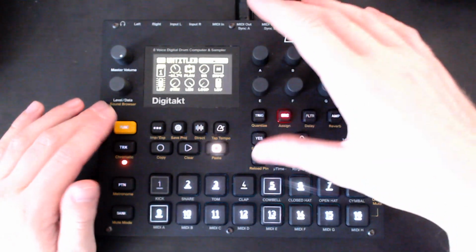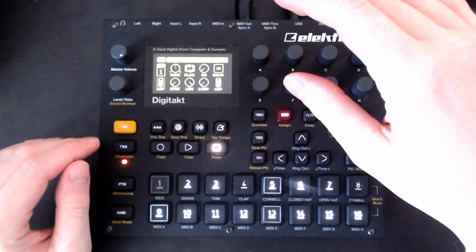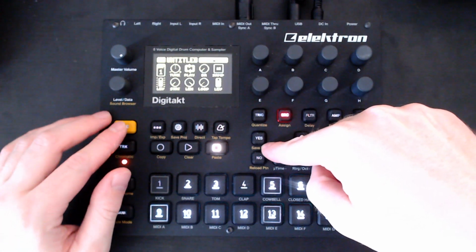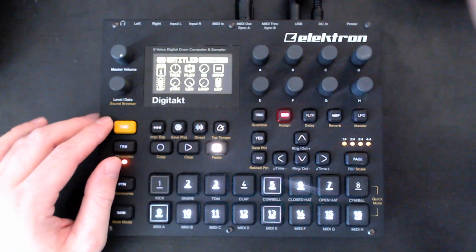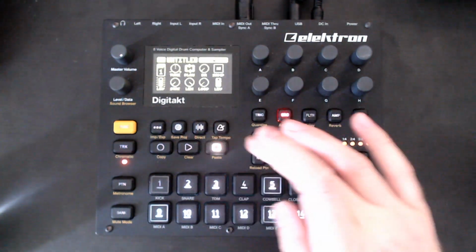And then when you want to go back to where you were, just reload the pattern. Assuming you've hit function and save, then you can reload that pattern and go back to the beginning. So, there we are.